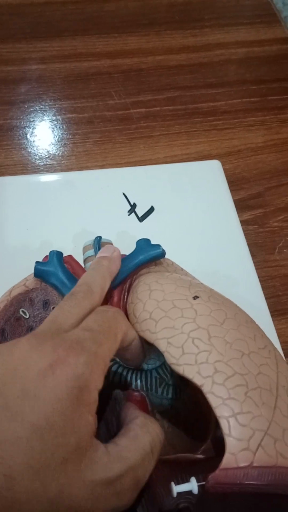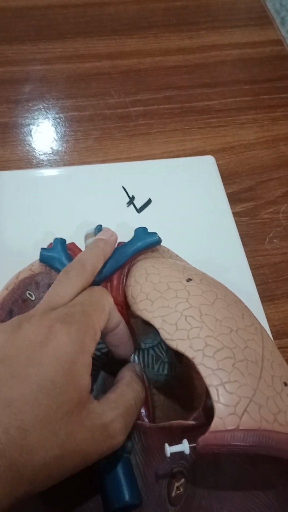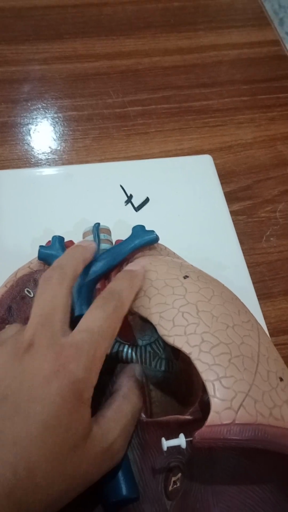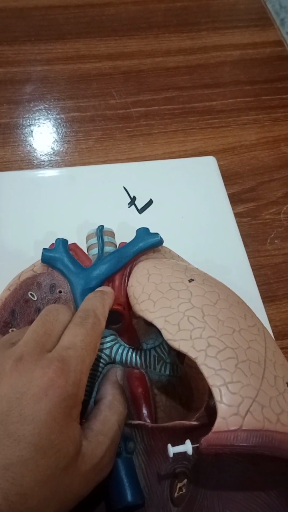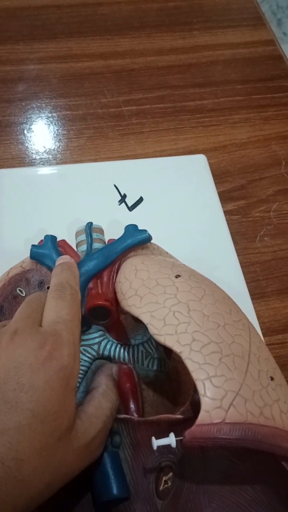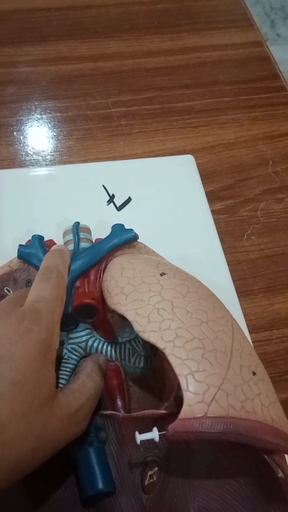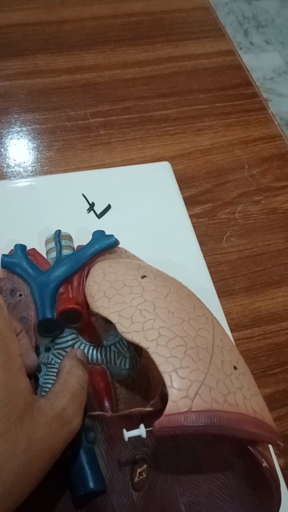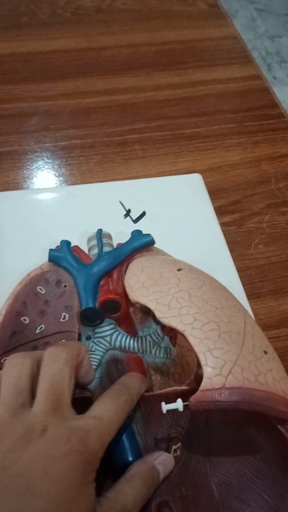The structure which passes directly to the head is the left carotid artery, beside it the left subclavian. And there is the right brachiocephalic artery, which divides into the right carotid artery and right subclavian artery, which supply the right upper limb region.